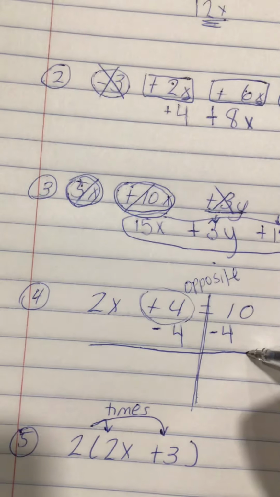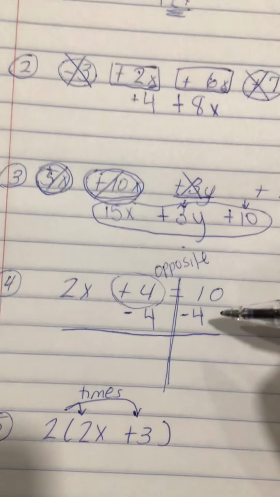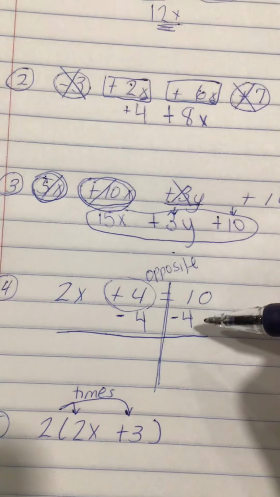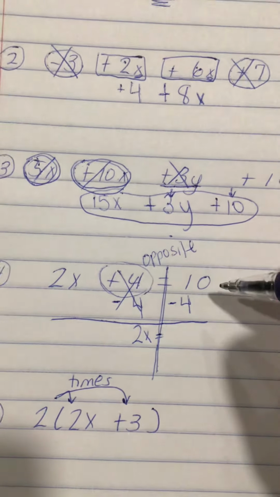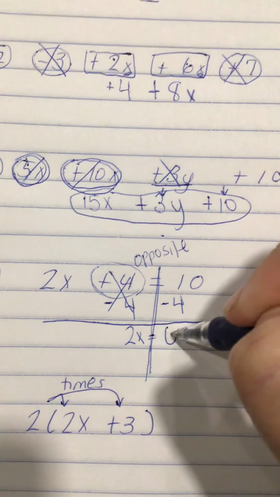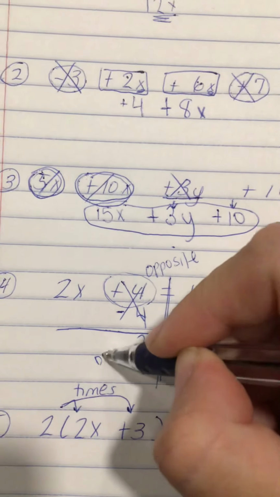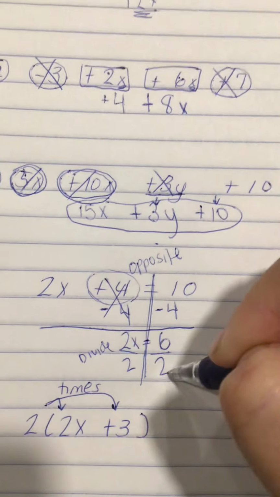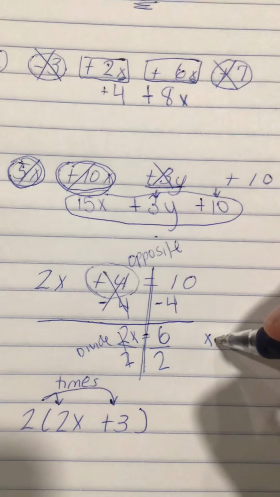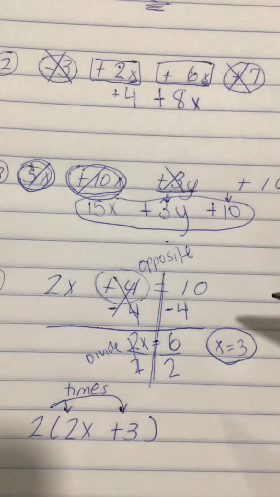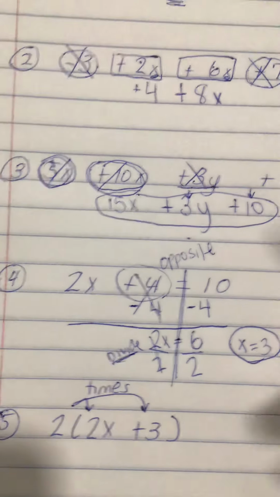Remember, this is an open book quiz. You can go back into your notebook. You can go into packets, flashcards, and see how we've done this in the past. Our notes would say, cross out, bring down the 2x, cross out, and solve. 10 minus 4 is 6. The last and final step for these is division. Divide. Whatever I do to one side, I do the other. 6 divided by 2 is 3. Take your time. Make sure you're doing the opposite. You're crossing out. And your last is to divide.